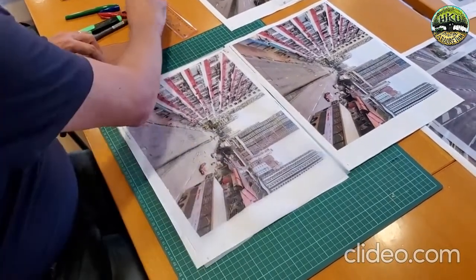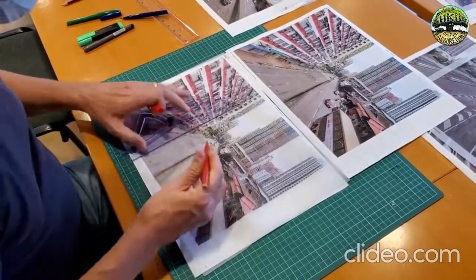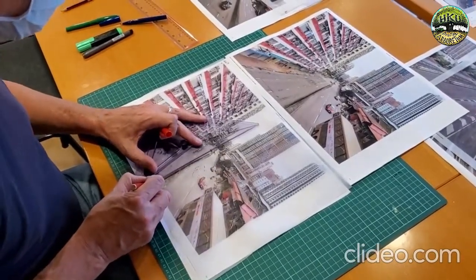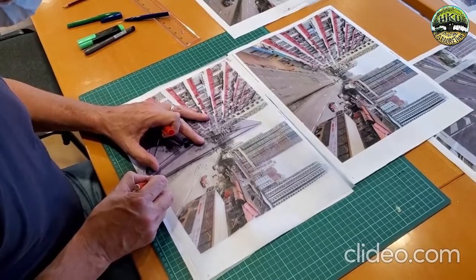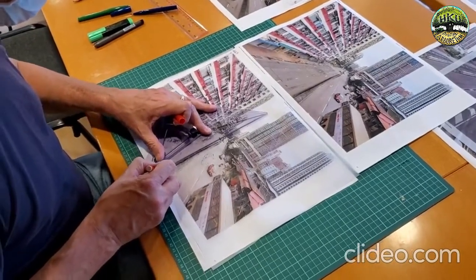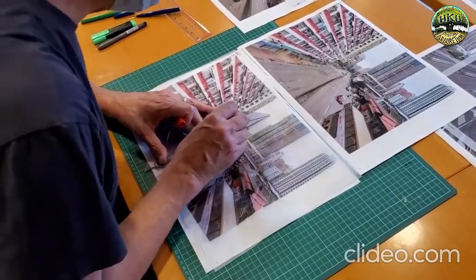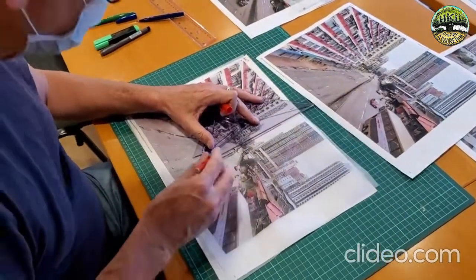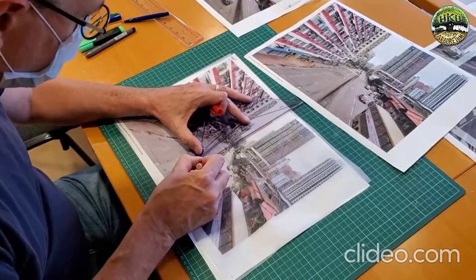So I go through the same process of working out where the vertical is. Get my vertical line in here, like that. So that's my vertical.